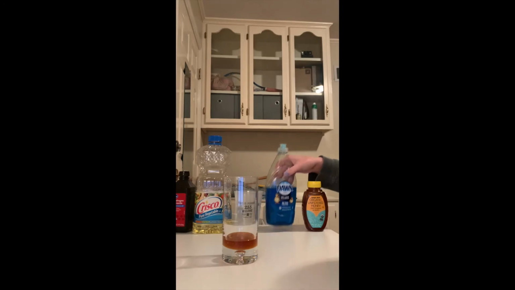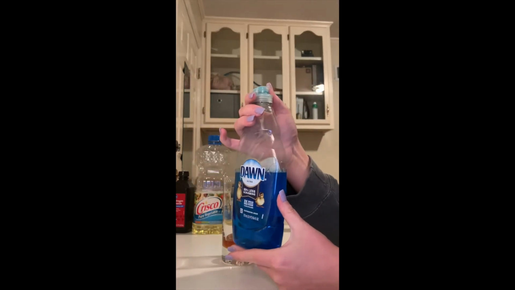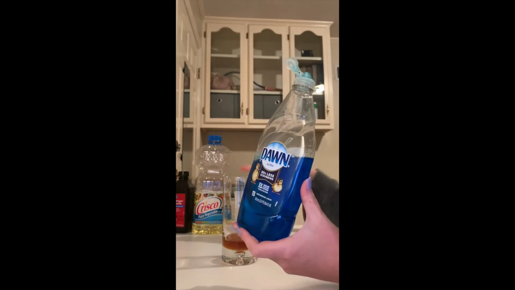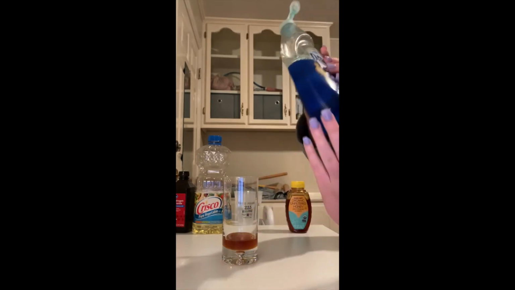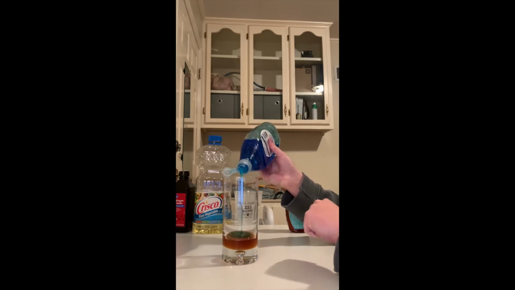Then we are going to place in the dish soap, which we know has a lower density than the honey, but a higher density than the layers above it. So we're going to put the dish soap on top of our honey, and you can already see that it is not combining with the honey, but just going straight on top of it.